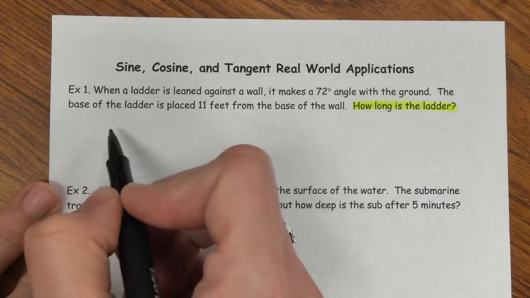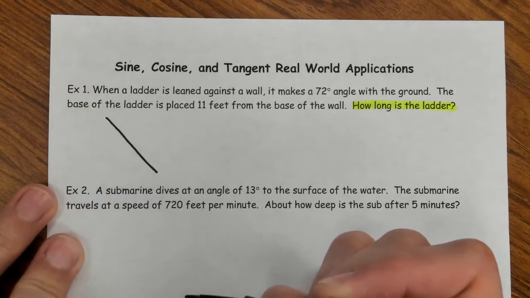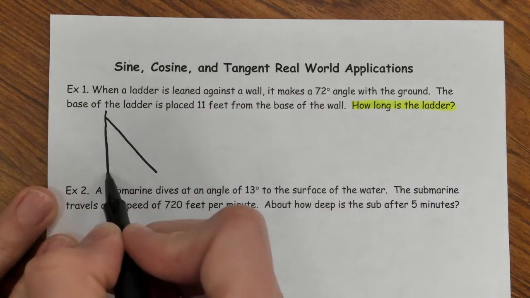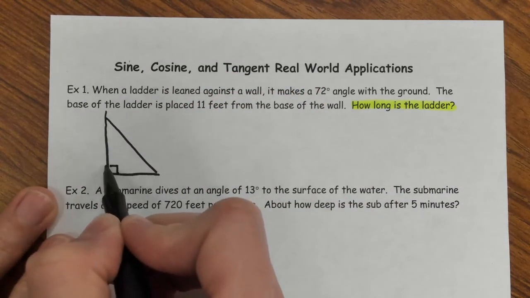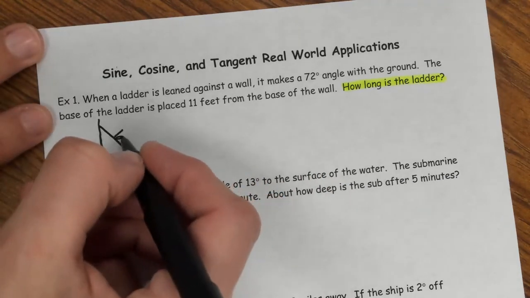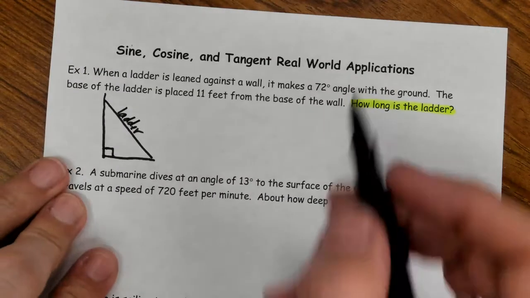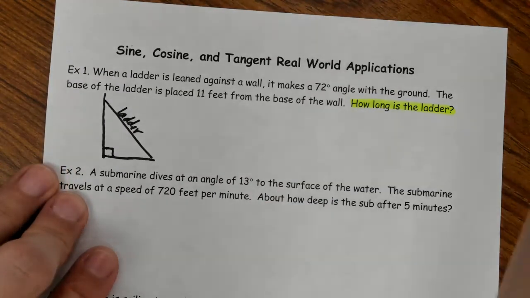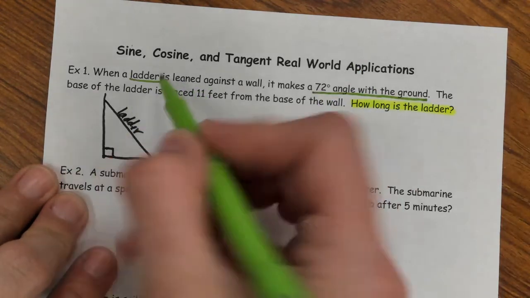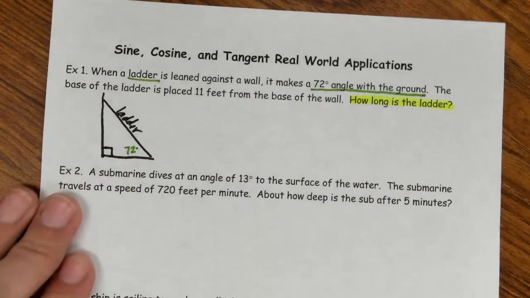So when we start drawing our picture here, our ladder will be leaned against a wall. And so here's our wall, and our wall is going to make a 90-degree angle with the ground here. If you want to label it, you can. Here is our ladder. It is going to make a 72-degree angle with the ground. So that means right here, this is going to be your 72 degrees in that angle right there.